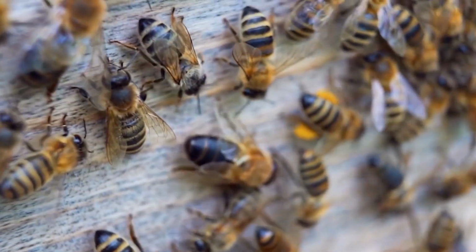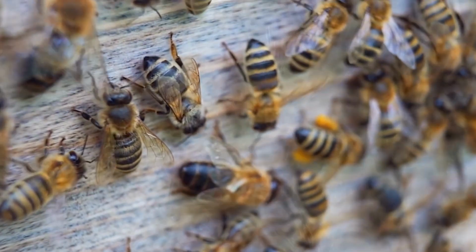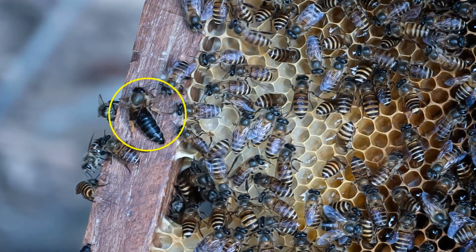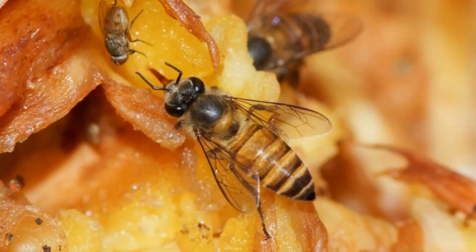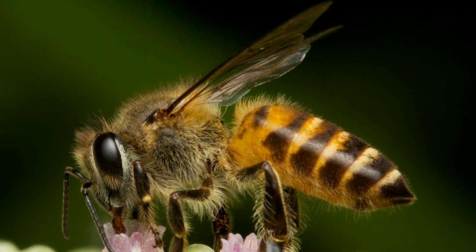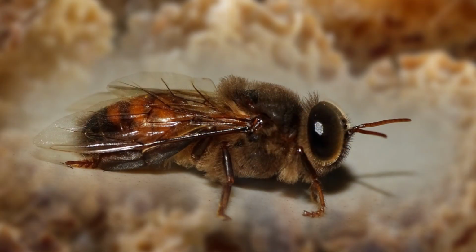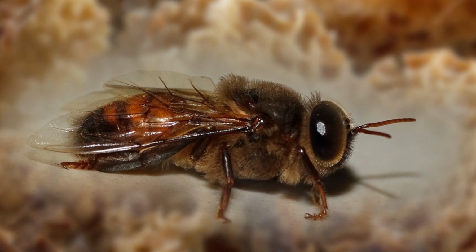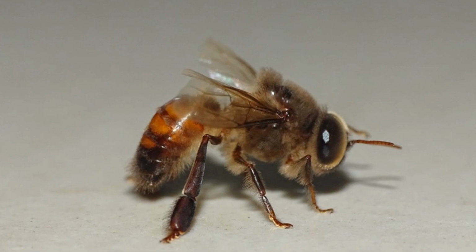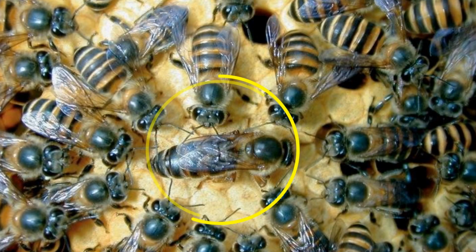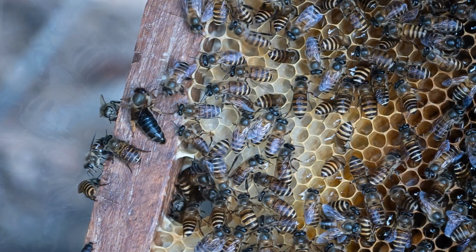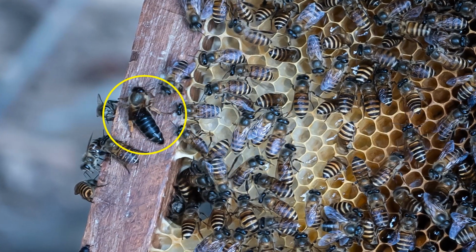In Apis indica, there are 3 types: queen, worker, drone. Queen is fertile female, large in size, in a colony of bees. Every colony has a single queen bee.